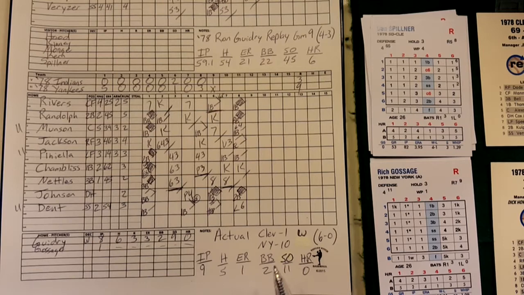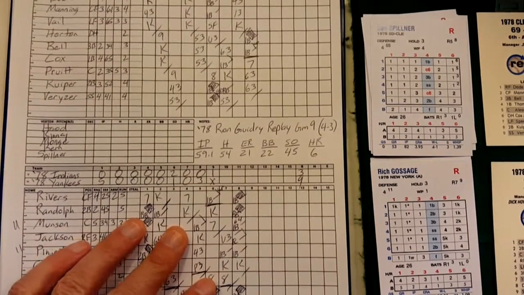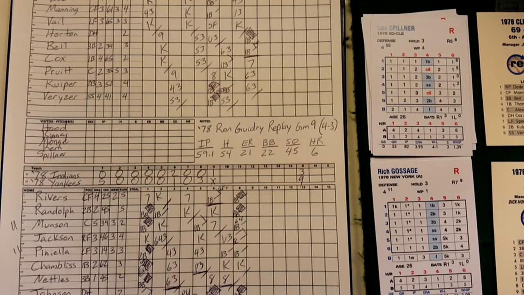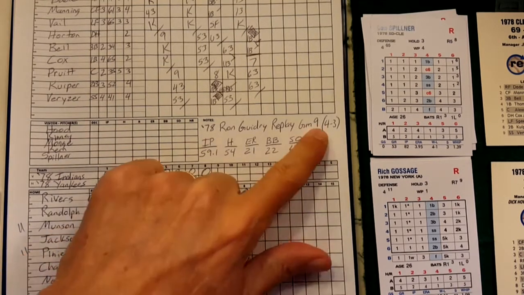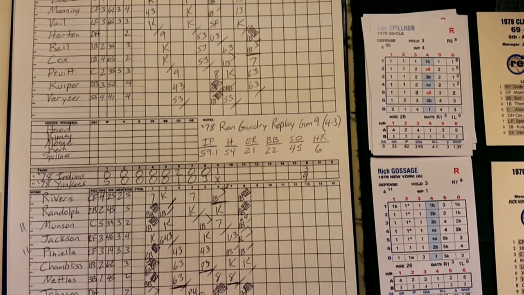Pretty nice representation. He went to 6-0. He's 4-3 here. So no reason he can't go win the next 20 games. No, actually he's 5-3. He's 5-3 now. He was 4-3 coming into the game. So he's 5-3 through 9 games.